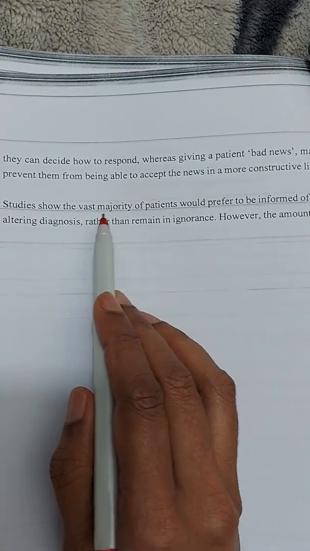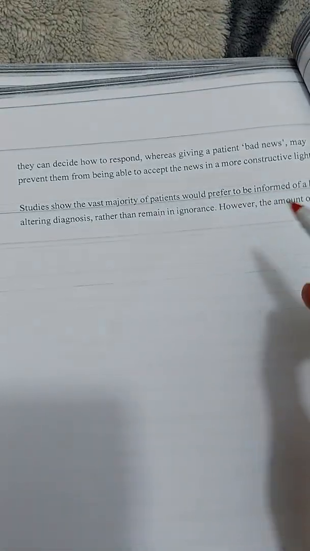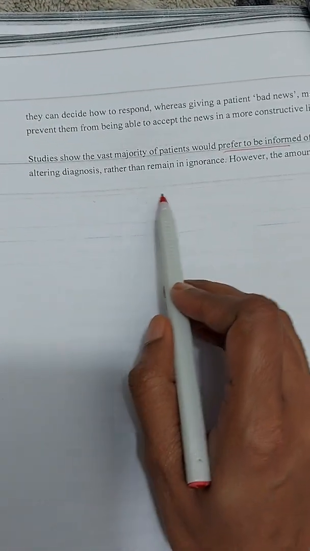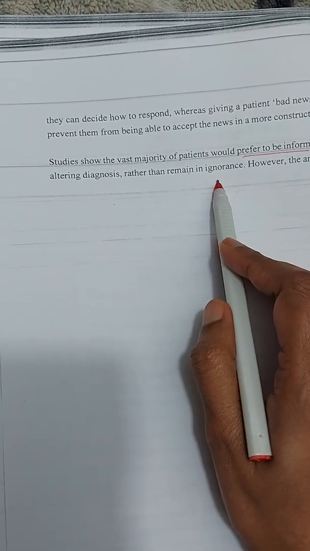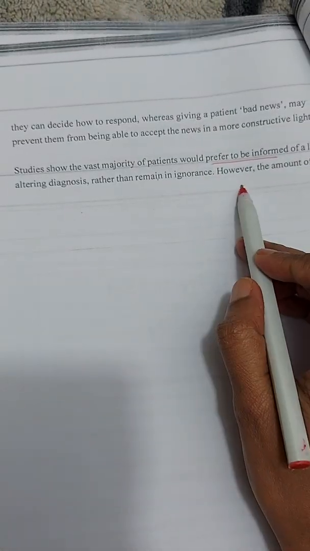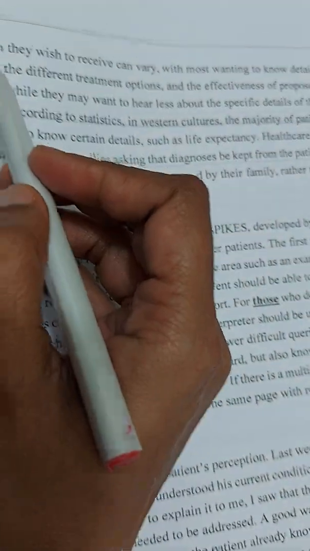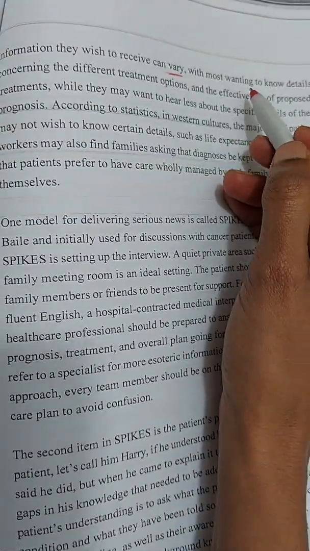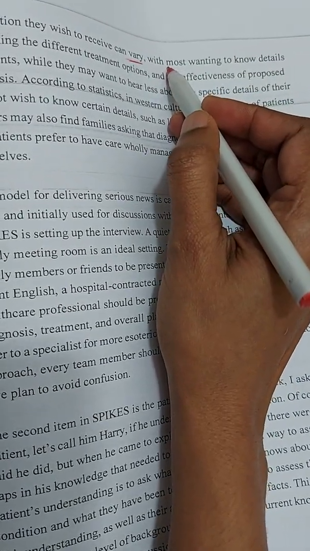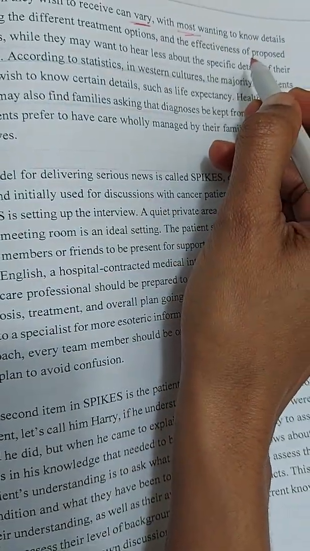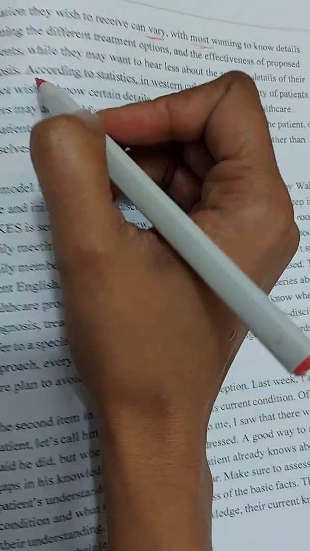Studies show the vast majority of patients would prefer to be informed. Prefer to be informed in the sense they want to be informed about a life altering diagnosis rather than remain in ignorance. They don't want to be in ignorance, but they want some information about the diagnosis. However, in the opposite manner, they are talking about the amount of information. The amount of information they wish to receive can vary, which means it depends upon the person. The most wanting to know, most means about 100 people, 90 percent, want to know about treatment options and effectiveness, while they want to hear less about specific details of prognosis.